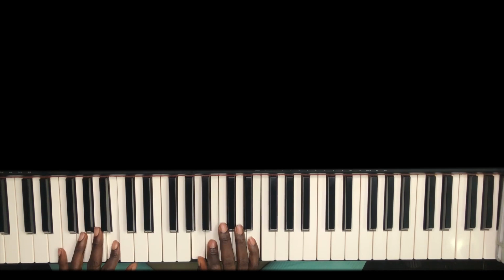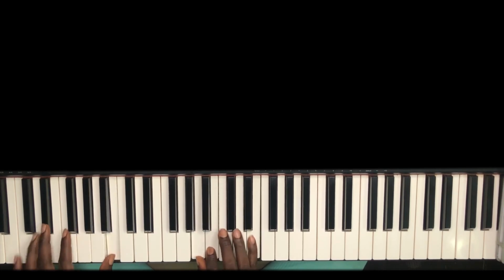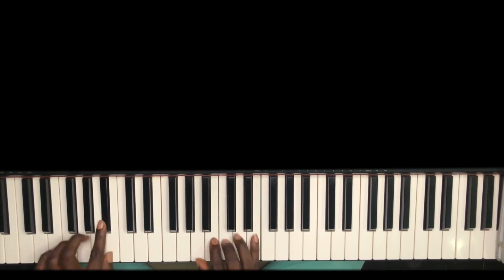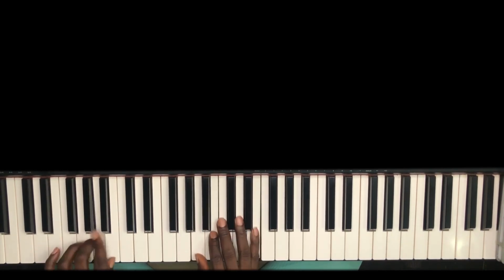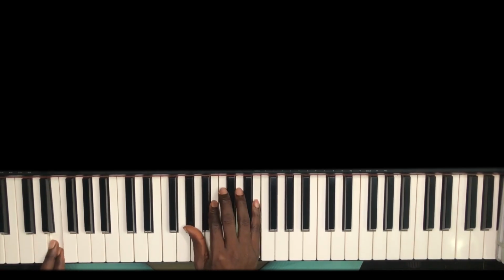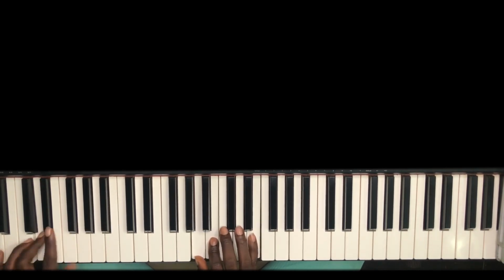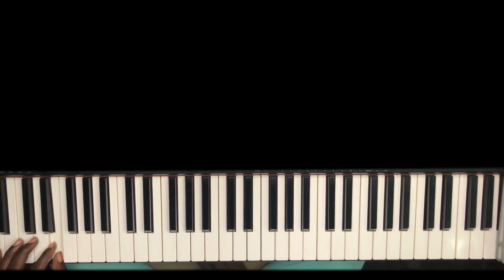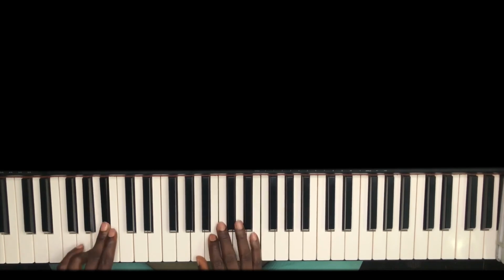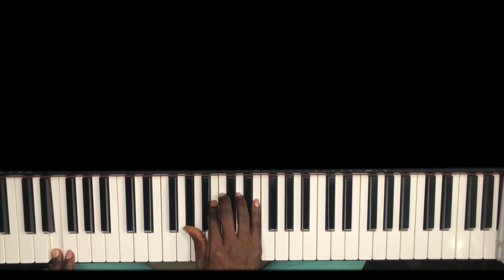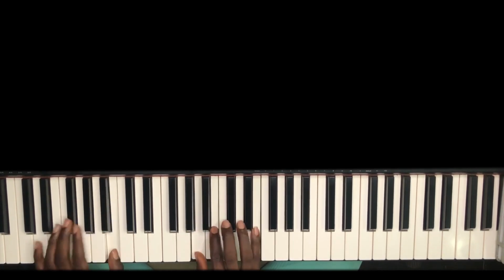So this is one of the things we do, a walk up, or any of these. So this is A sharp, E, D sharp, E, or F sharp, F, E. So that's how I'll most likely play something like this.